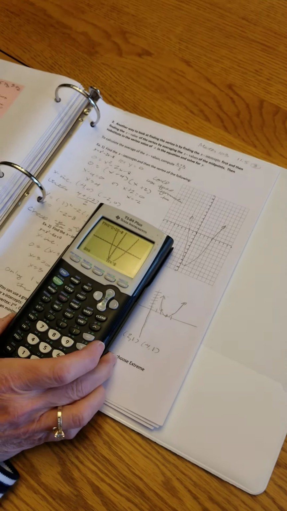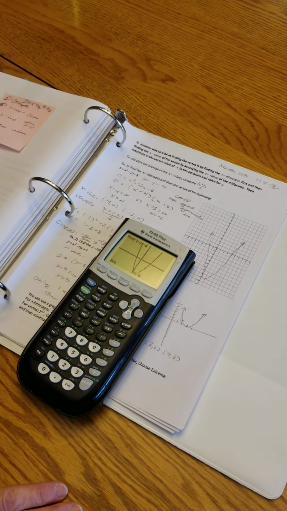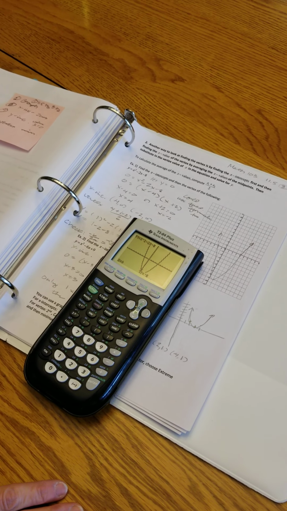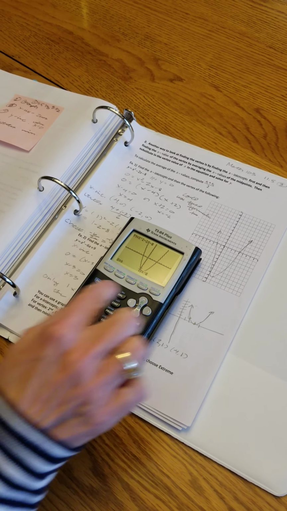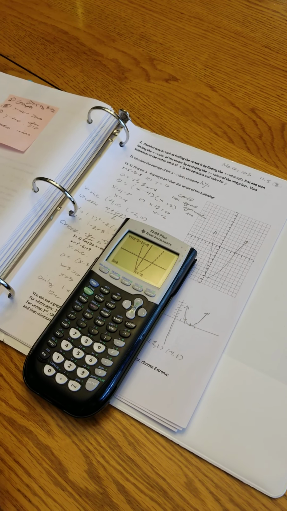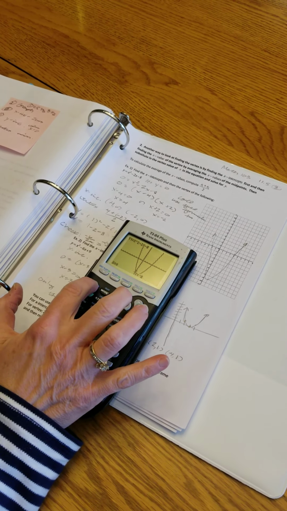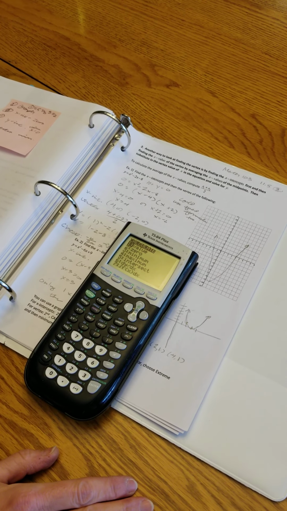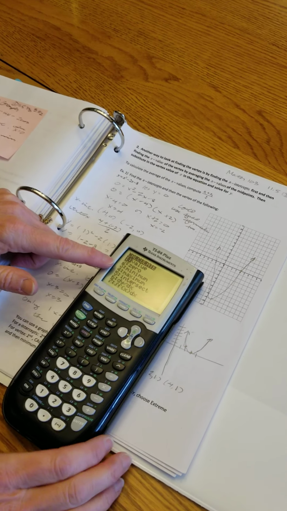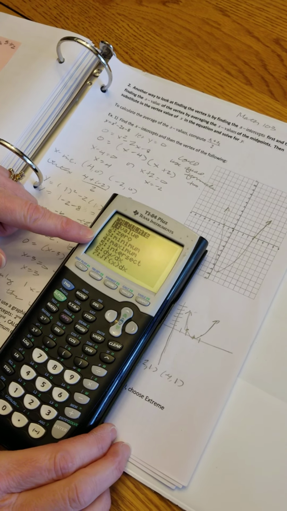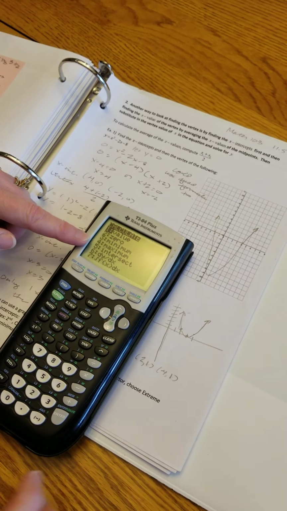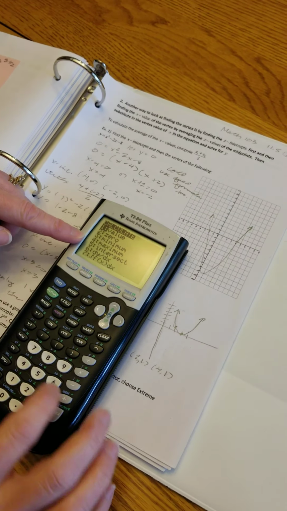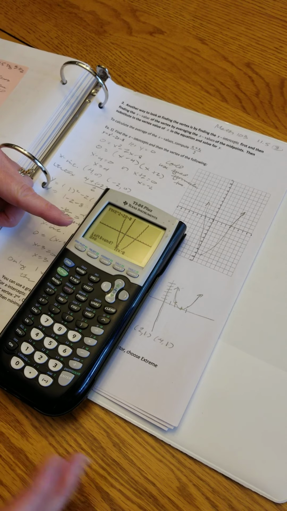The one other thing we're going to talk about how to find is the vertex. This graph opens upwards, so I know the vertex is the minimum value of y. Again, I'll hit second, calc. You can see option 3 is minimum and option 4 is maximum. Our vertex is a minimum because the graph opens up, so I push number 3. It's going to ask me the same thing, left bound and right bound.